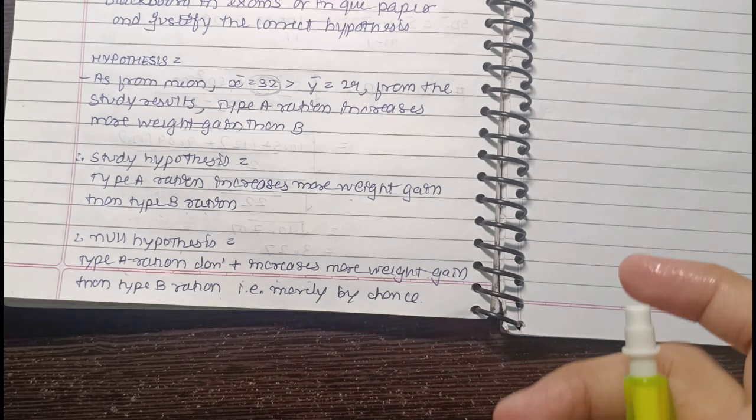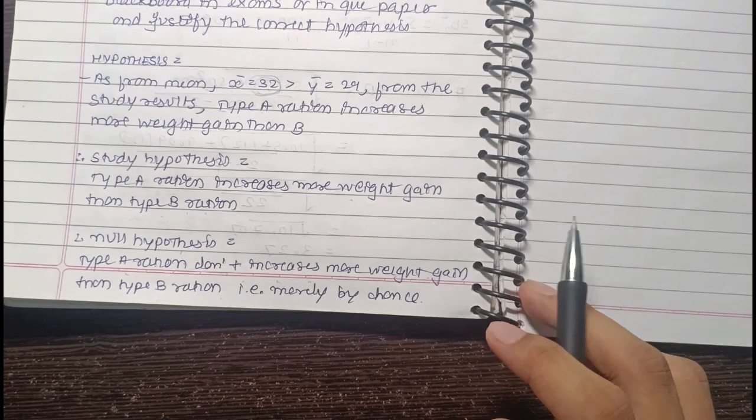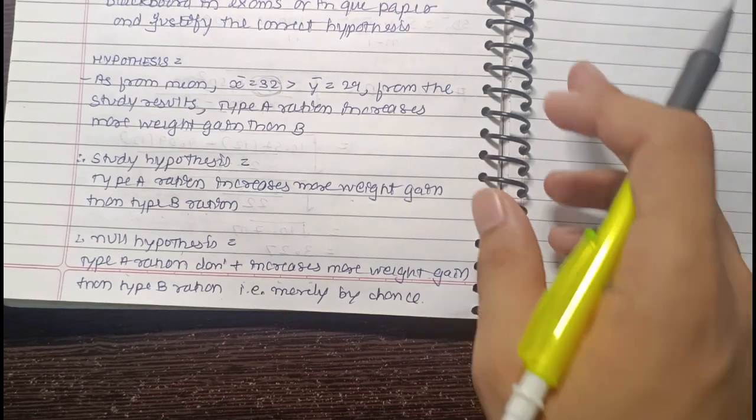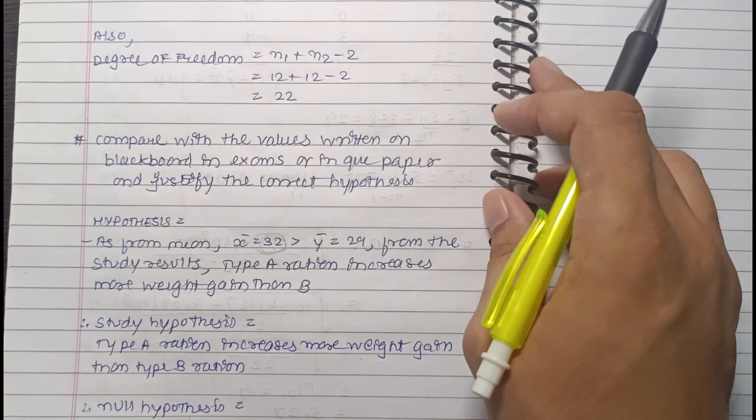So it is the most difficult out of all the three types of biostatistical tests. I already know, but I tried to simplify. I hope it will be helpful to you all.